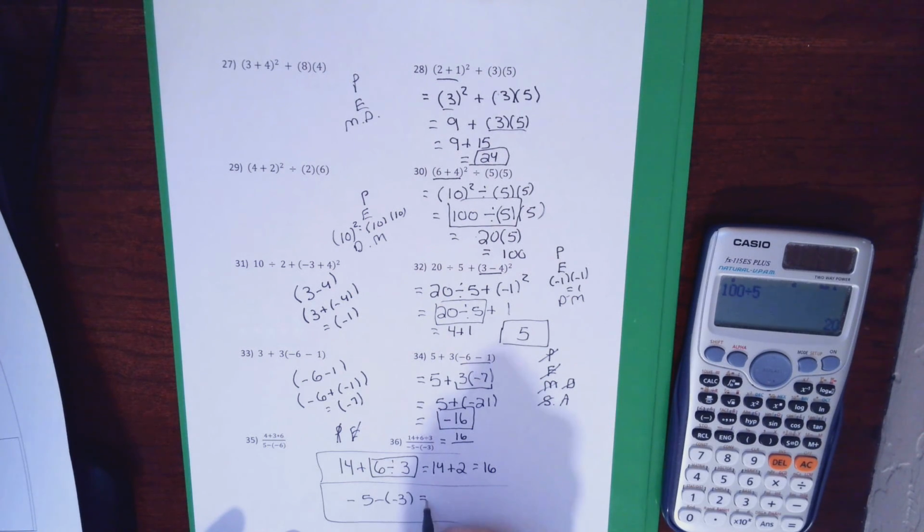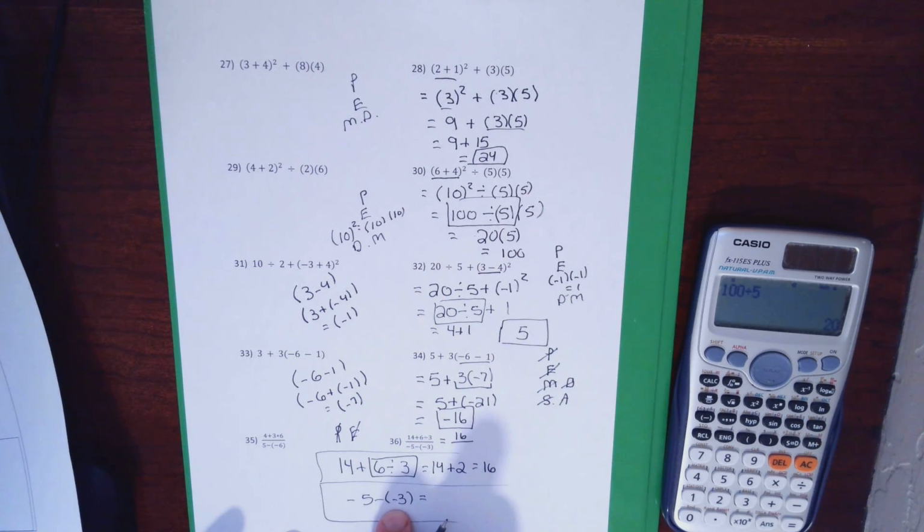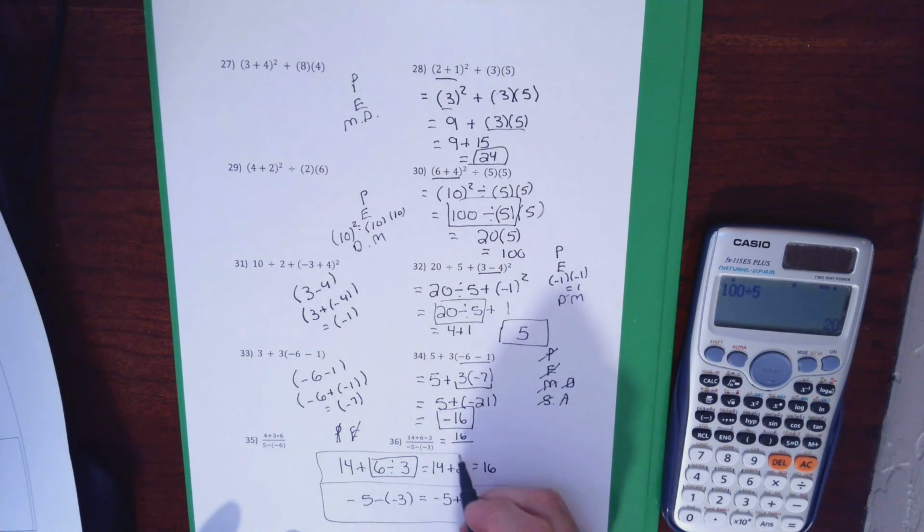In the denominator, I have a double negative. It's not really orders of operations. It's just make the double negative positive. The denominator is going to be -5 plus 3. There isn't a parentheses with an operation inside. There isn't an exponent in the denominator. There isn't a multiplication or a division. When I make the double negative positive, I get -5 plus 3. I'm going to go 5 minus 3 and get 2 and make that negative. So the denominator comes out to -2.